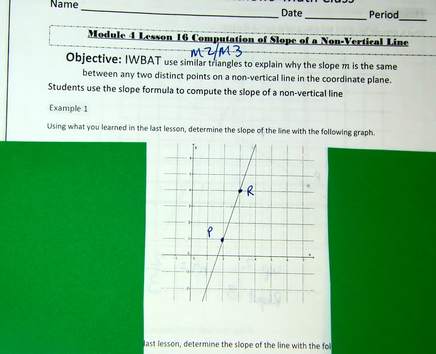Hi, Kipsters. Today we're going to be doing Module 4, Lesson 16, the computation of a slope of a non-vertical line. Take a second to scan over our objectives for today. We're going to be using similar triangles like we did in Module 2 and Module 3 to explain why the slope m is the same between any two distinct points on a non-vertical line on a coordinate plane. And you're going to use the slope formula, which we're going to learn in a few examples, to compute the slope of a non-vertical line.